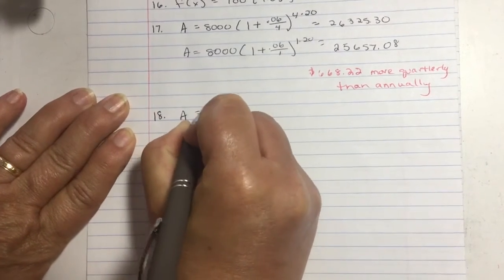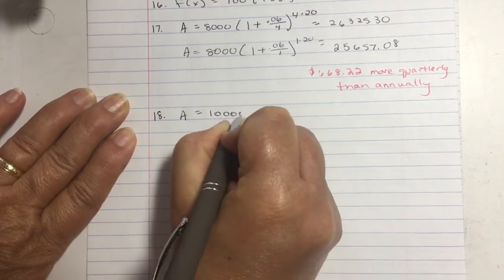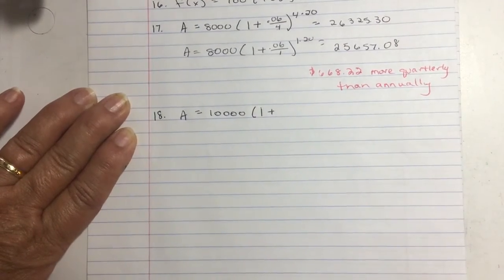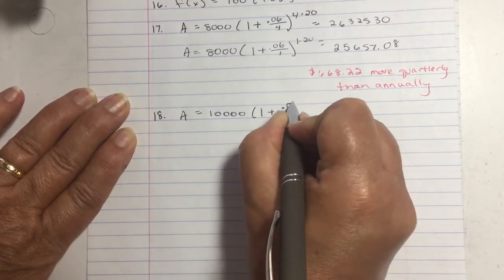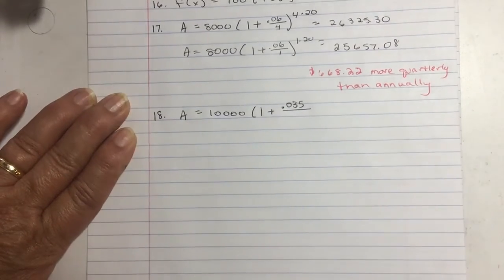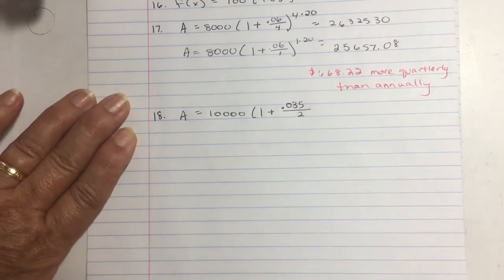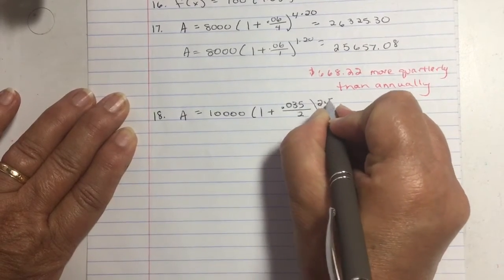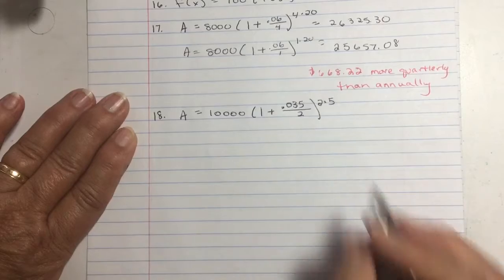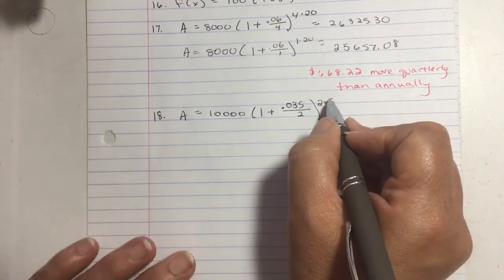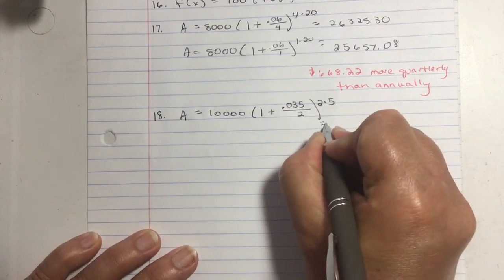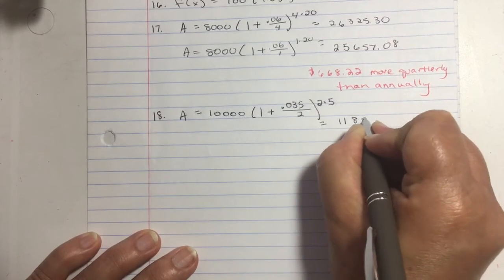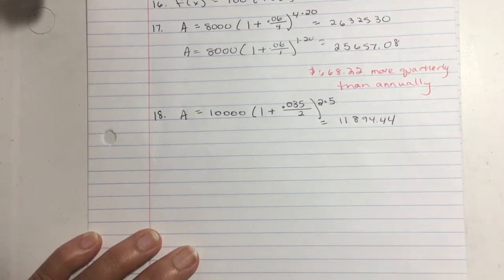The amount that's earned is a principal of $10,000, and it was 3.5%, which is 0.035, and it is for 2 interest periods, and it's for a period of 5 years, a 10th power. This should have given you $11,894.44.